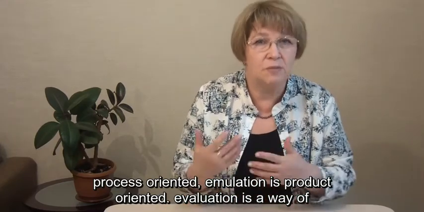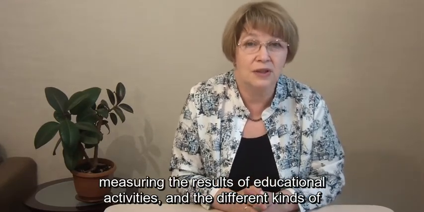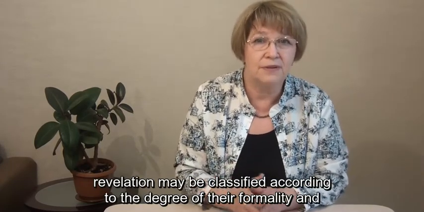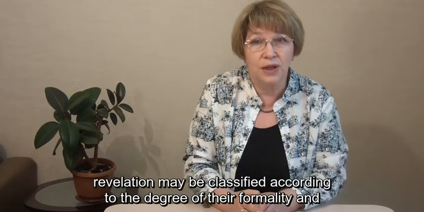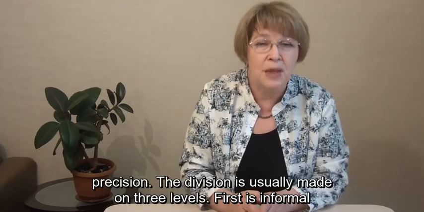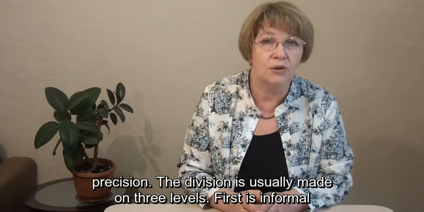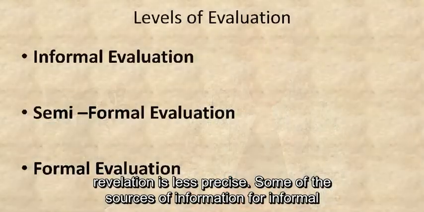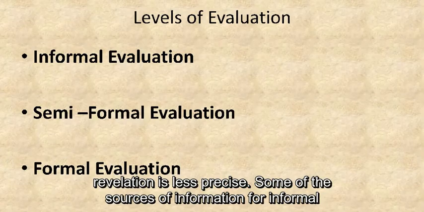Evaluation is a way of measuring the results of educational activities, and the different kinds of evaluation may be classified according to the degree of their formality and precision. The division is usually made on 3 levels. First is informal evaluation, which is less precise.